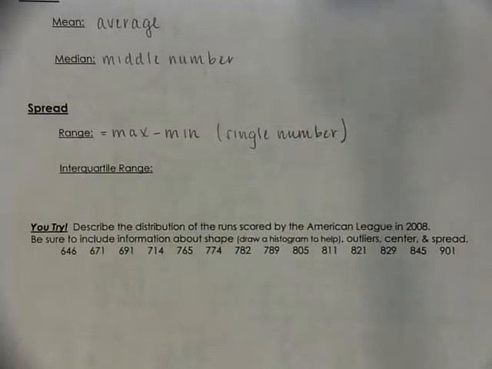So if my highest test score in the Chapter 3 test was a 48 out of 50 and my lowest test score was a 28, I wouldn't want to say my range is from 28 to 48. I'd want to say my range is 20. I'd want to subtract the two values.